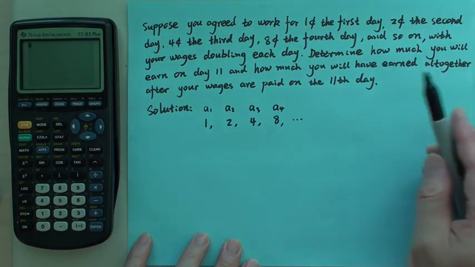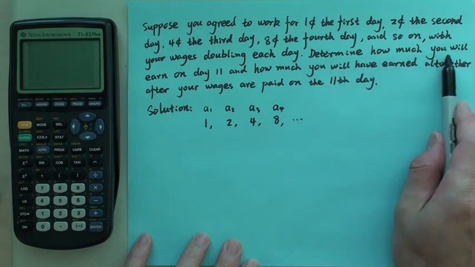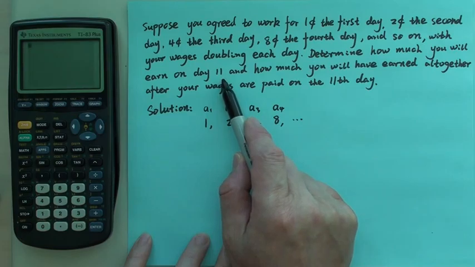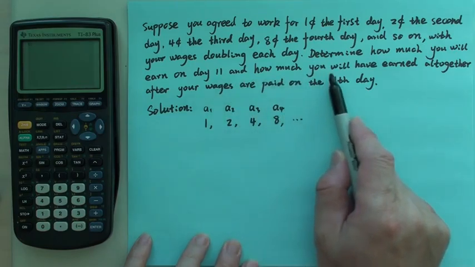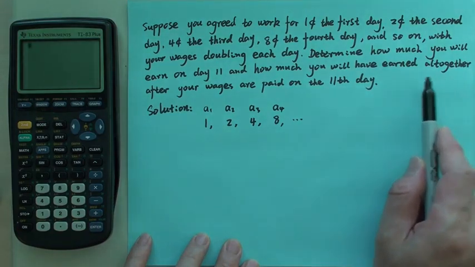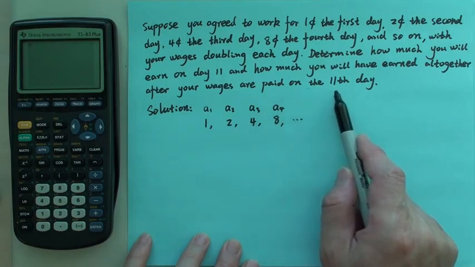So here is the question. We want to determine how much you will earn on day 11 and how much you will have earned altogether after your wages are paid on the 11th day.